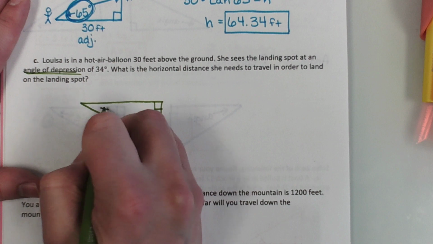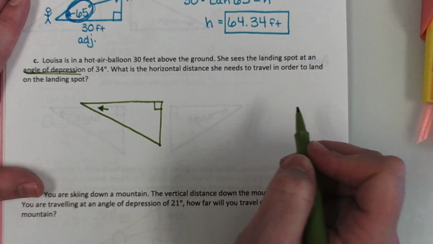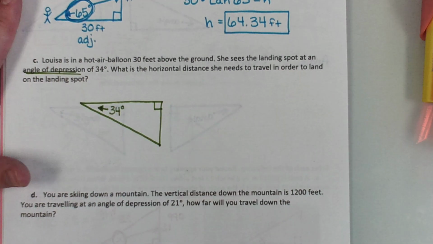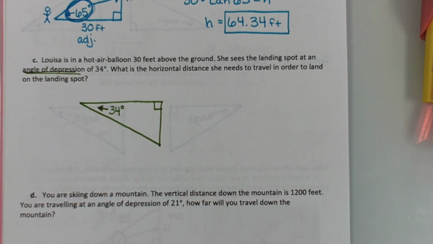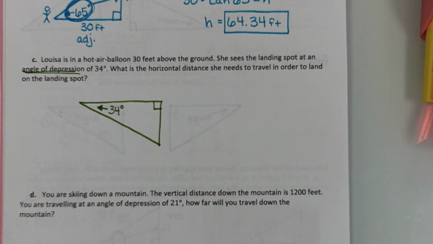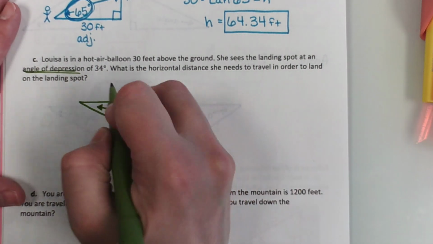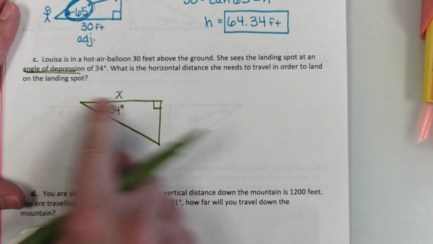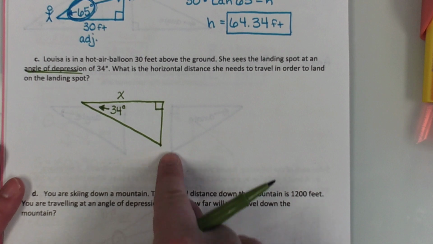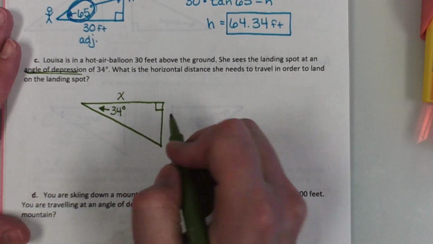Left. Angles of depression and elevation are always next to the horizontal. That was 34 degrees. Okay. What is the horizontal distance is what we're measuring. Which side's the horizontal one? The top one. Horizontal. The hot air balloon is 30 feet above the ground. Do you measure above at an angle or vertically? Vertically.